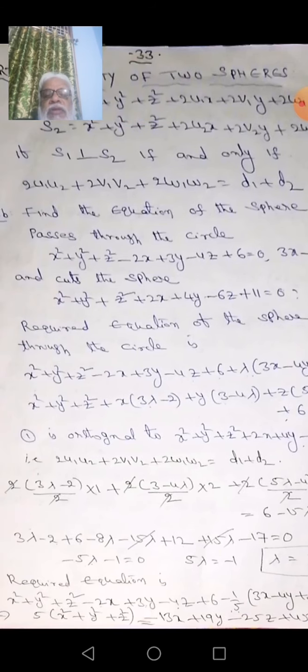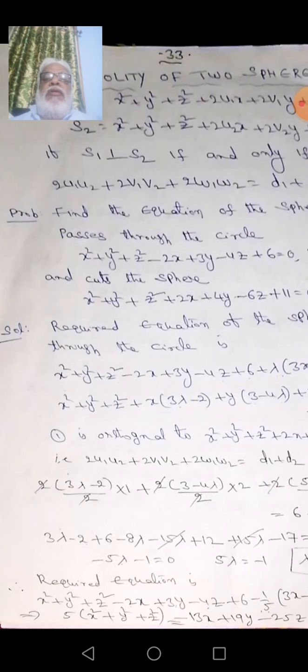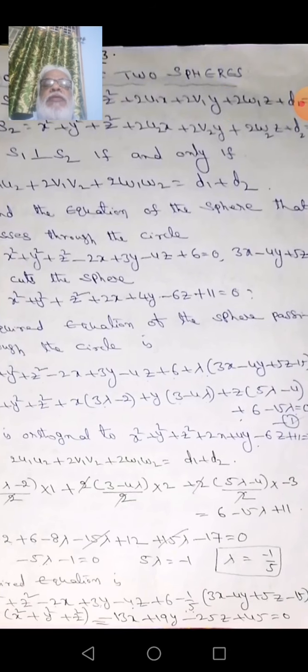5z plus 45 is equal to 0, because 5 sixes are 30 and minus into minus plus 15, 30 plus 15, that is 45, that is the constant. So here you find the equation of the sphere.